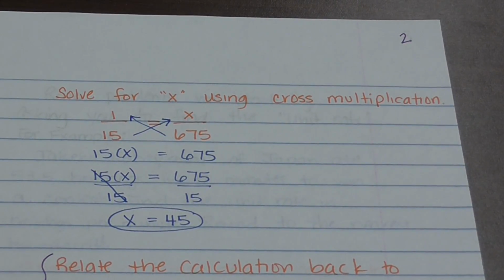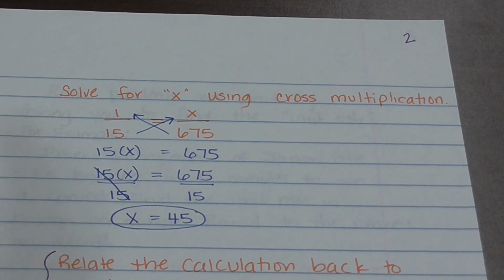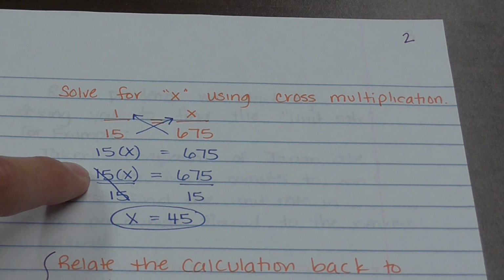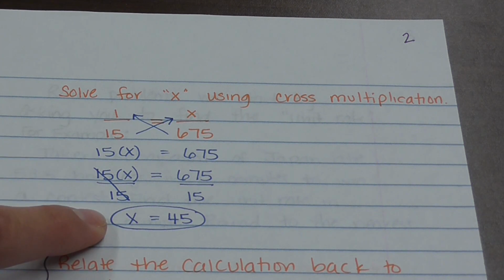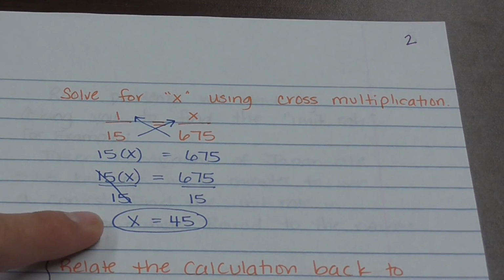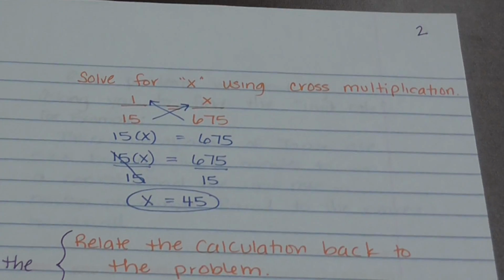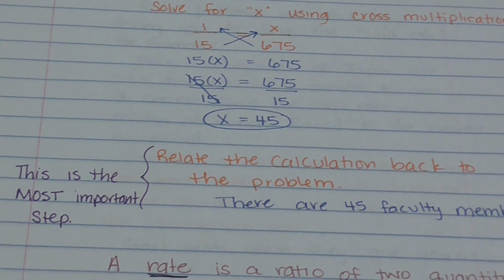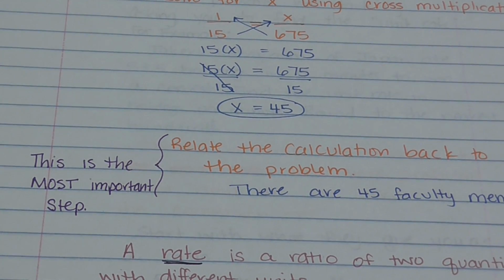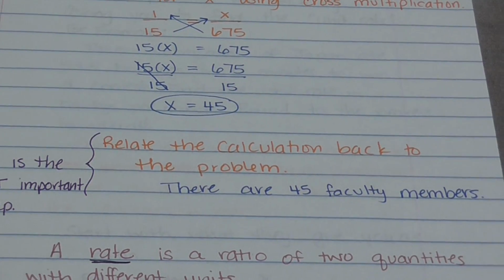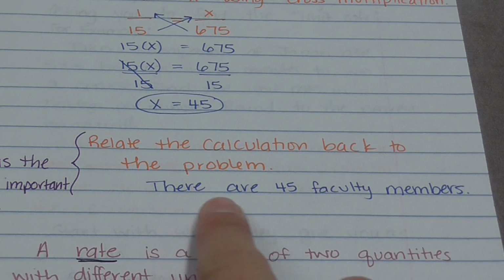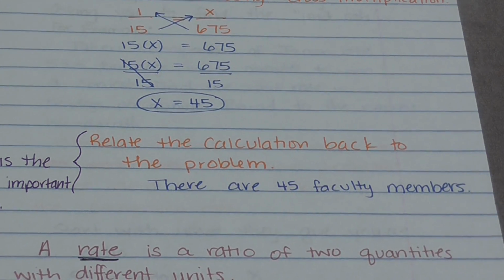Next, we need to solve for x. We use cross multiplication to solve for x. Once we cross multiply, we divide by 15. Then our answer is x equals 45. But x equals 45 doesn't tell anybody anything about that word problem. So the last thing we need to do, and it's the most important step, is we have to relate the calculation back to the problem. The math is no good without the understanding of what the math means. So the relationship is there are 45 faculty members at this school.